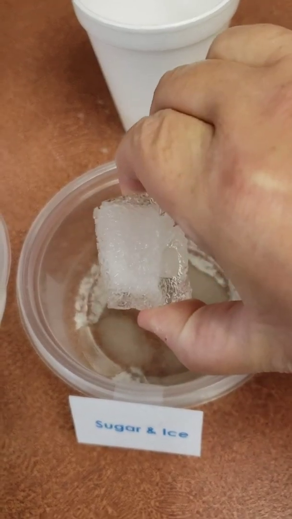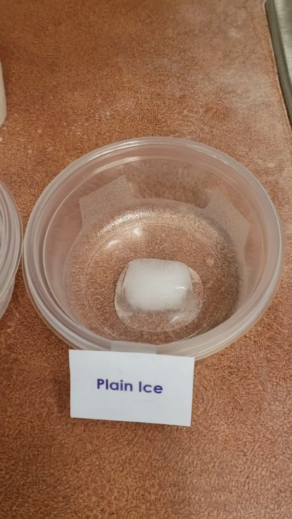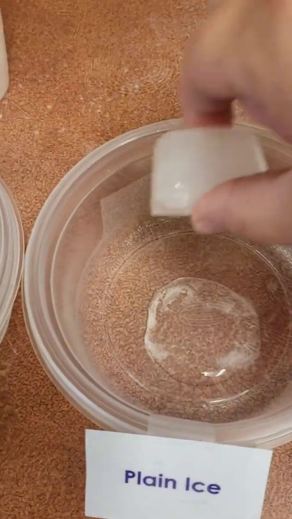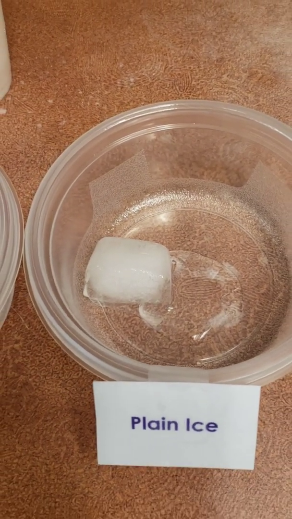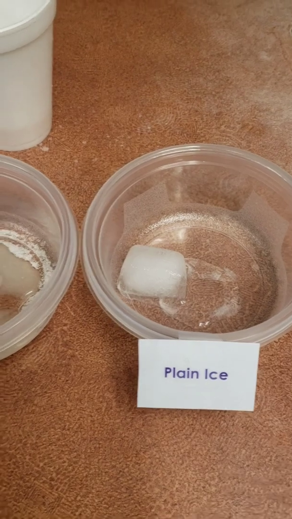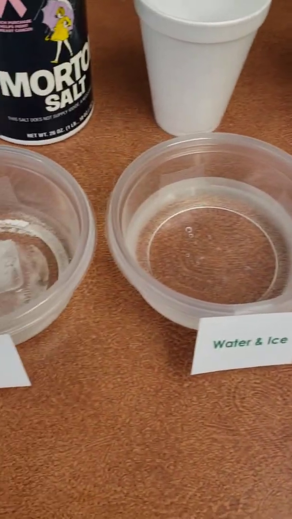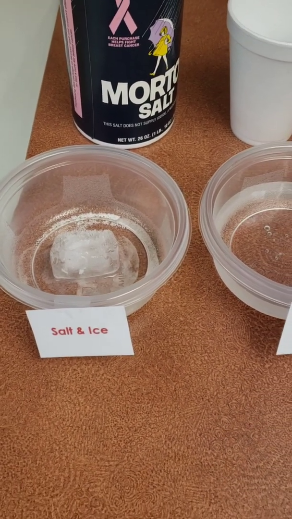It looks like it's kind of doing the same thing to it. And then we have our plain ice. Right now, it looks like our plain ice is melting the next fastest. What I don't know for sure is if the sugar and ice or the salt and ice is melting faster.